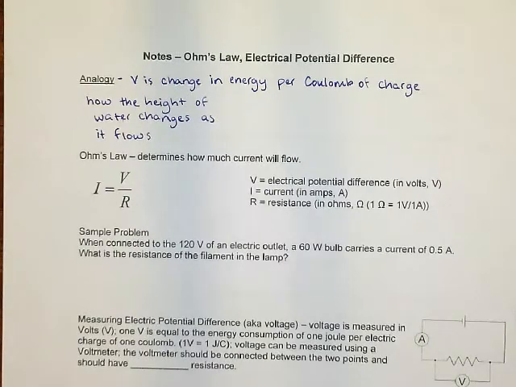So it's very closely related to how change in height is related to change in gravitational potential energy. It's almost the exact same for electricity.